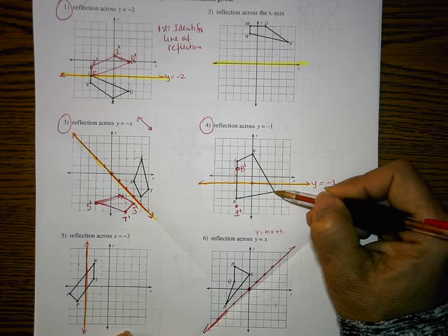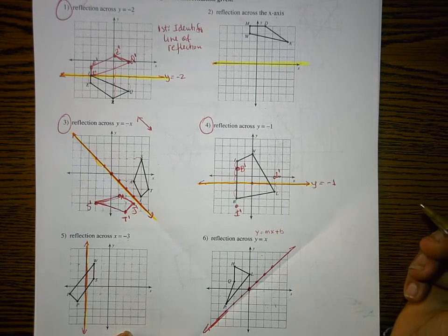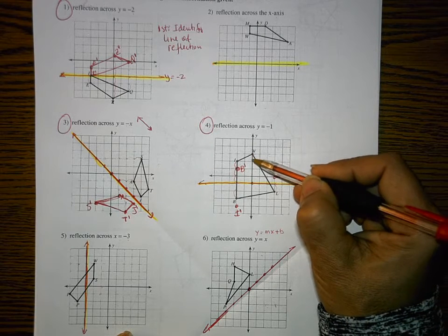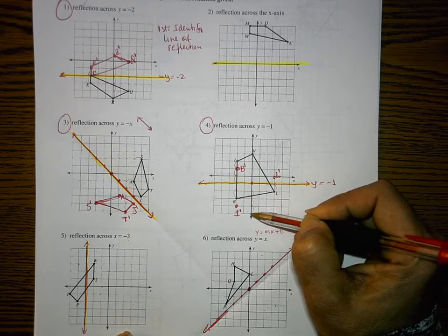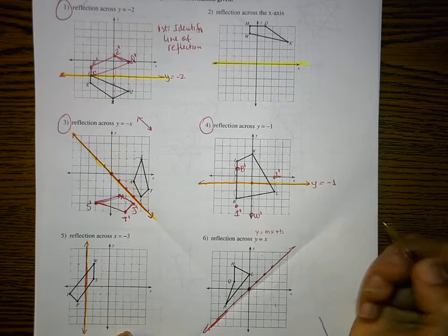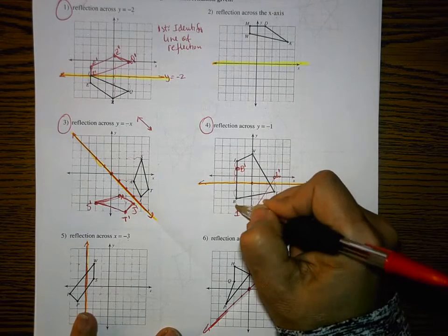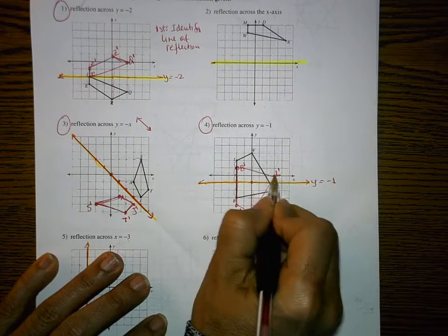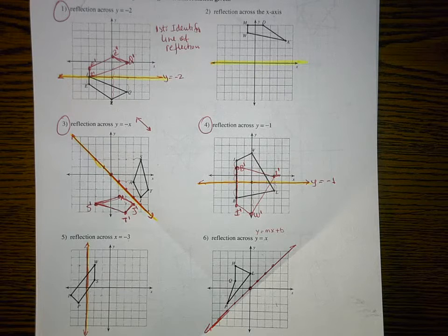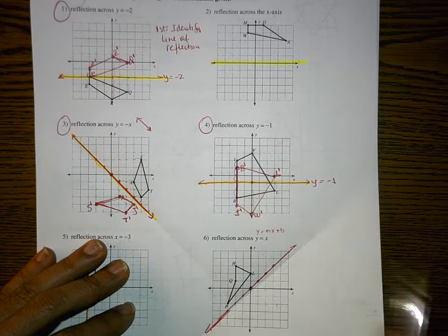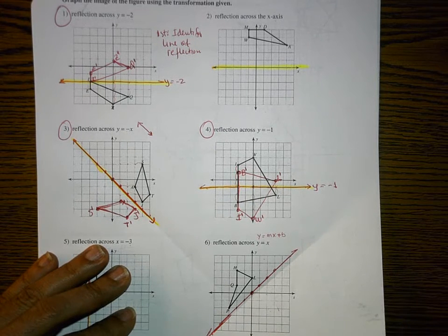The L is only 1 unit away, so I'm only going to go 1 unit away, and there's my L prime. And the W is 1, 2, 3, 4. Then I'm going to go 1, 2, 3, 4. And there is the W prime. So let's just connect the dots. And right there, and right there. Okay? So that is the reflection that happens to be right on top of the other, but that is the correct reflection for the original image. Okay? So I hope you get an idea of how to do reflections. First, find your line of reflection.